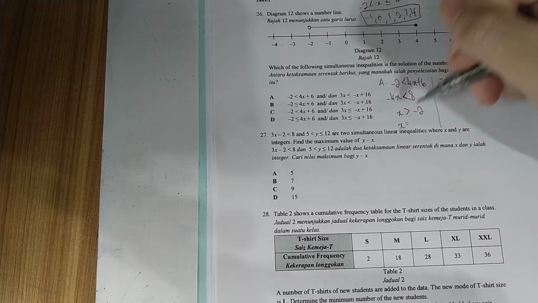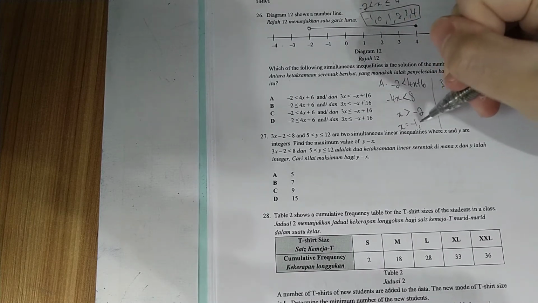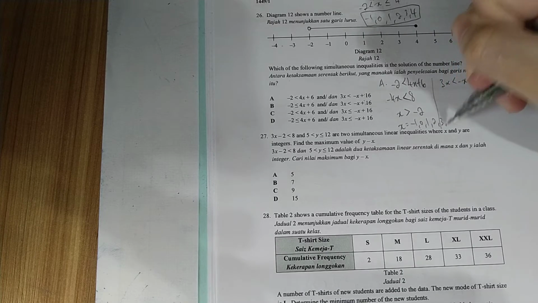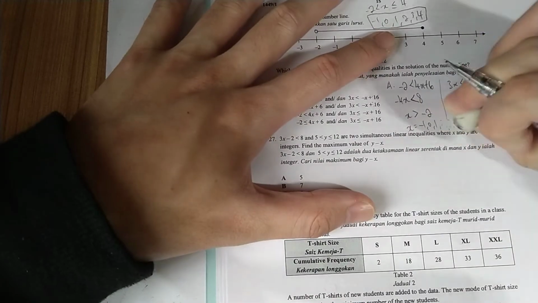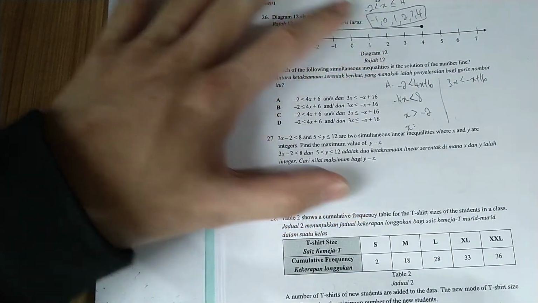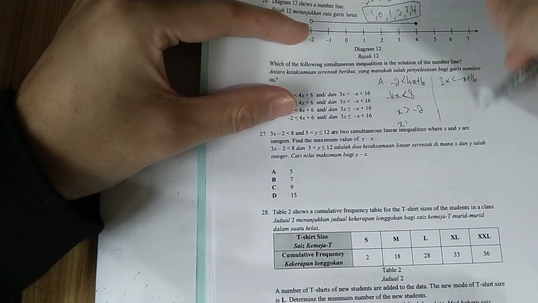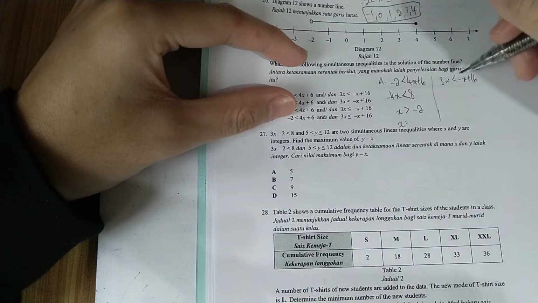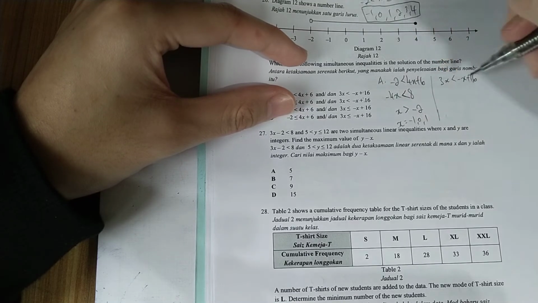So what is bigger than -2? -1, 0, 1, 2, 3, 4, 5, 6, 7, 8, 9, 10. Wow, so many. So when do you want to stop? There's so many numbers. -1, 0, 1, 2, 3. So how? When do you want to stop? Okay, be patient, you're not finished yet. You do this one, you do the other one, and after you do the other one, then you will know when to stop. Okay, so do the other one.